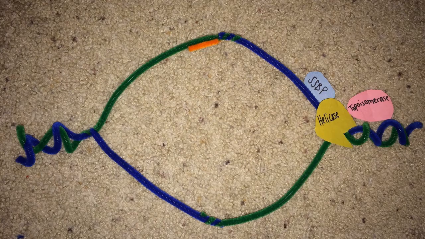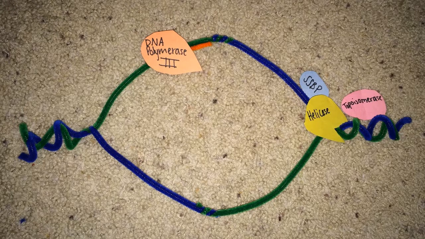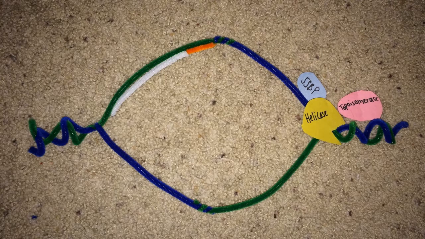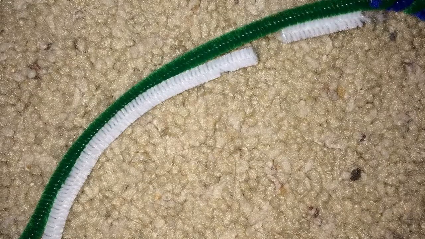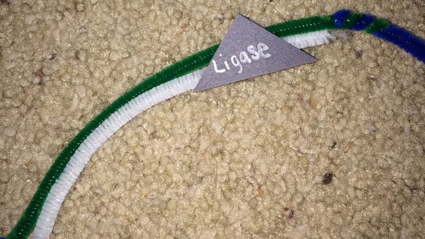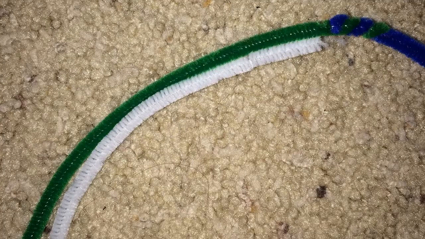On the leading strand, DNA polymerase III then begins to add new nucleotides to the strand to create a continuous line of replication with no interruptions. DNA polymerase I then removes the temporary primer and replaces it with the correct nucleotides. Ligase connects the gap between where the primer used to be and the newly replicated DNA strand, forming a phosphodiester bond between the two.